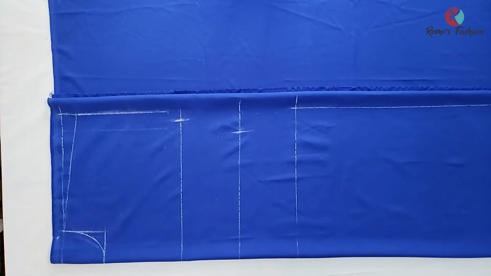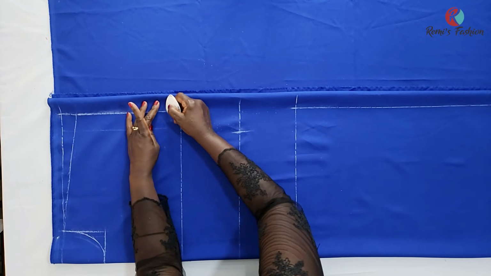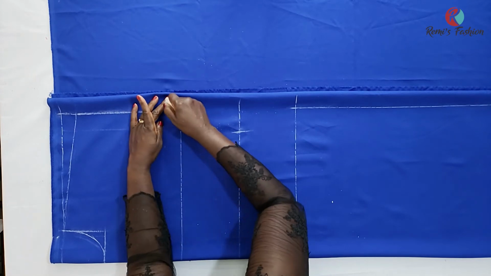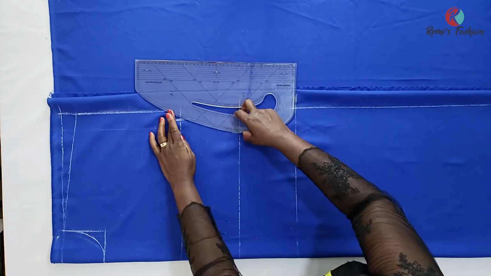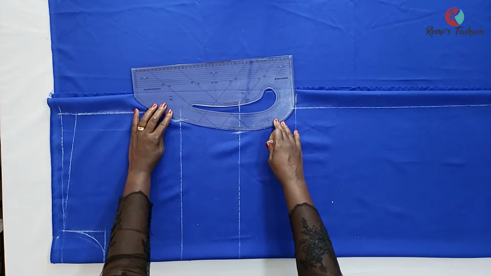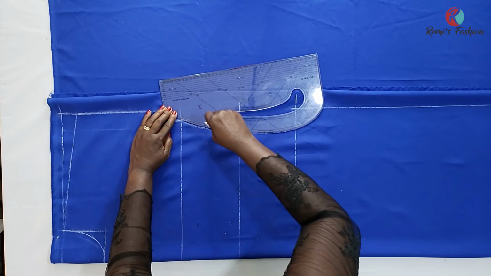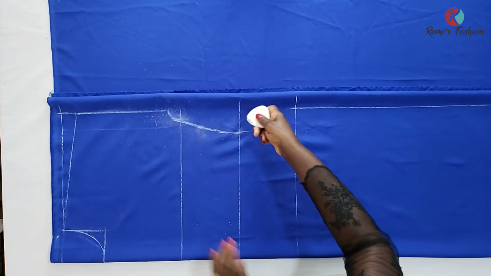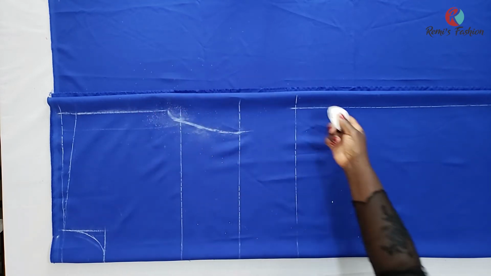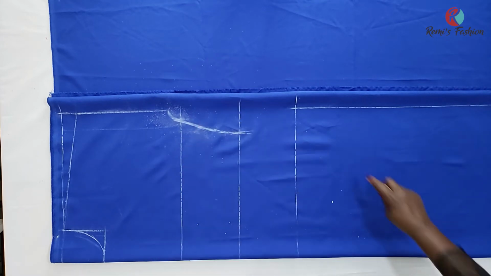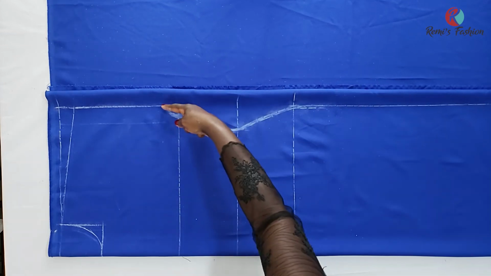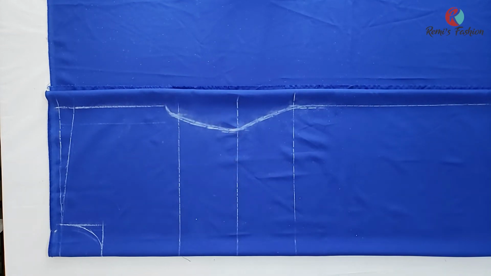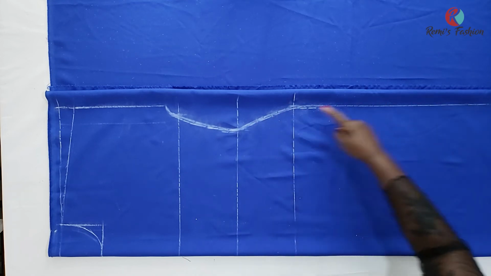And then the next thing I'm going to do is, from my sleeve opening, I'm just going to make a curve like this to join my bust circumference. And then you can use your curve ruler, and then I'm going to connect this point. So from the sleeve, connect to the bust point. From the bust point, connect to the waist. And then from the waist, we'll connect to the hip. Okay? Connect from the sleeve opening to the bust, from the bust to the waist, and then from the waist to the hip, and then from the hip down to the hem.